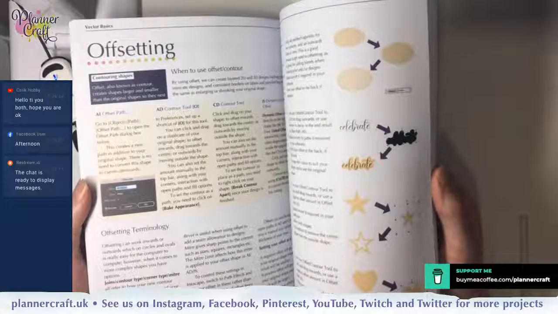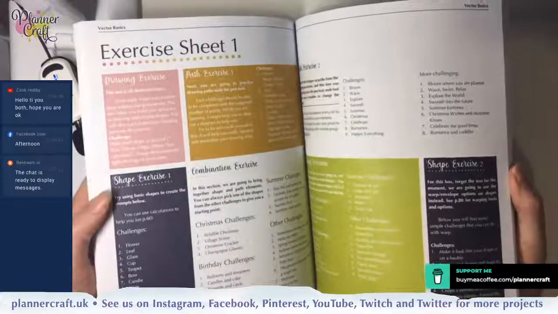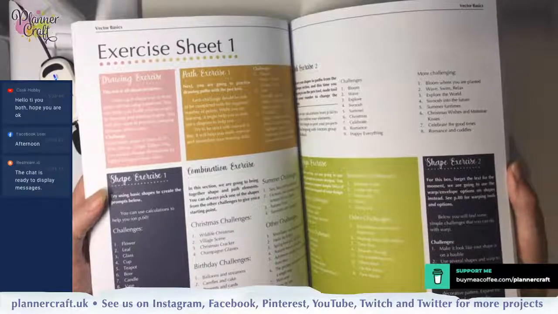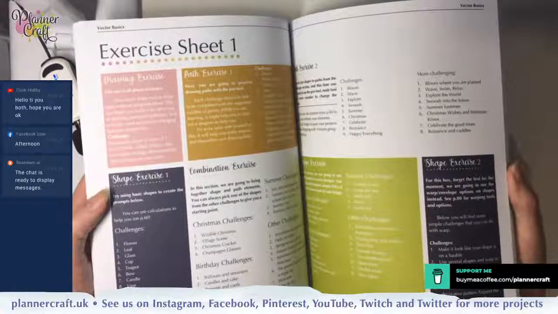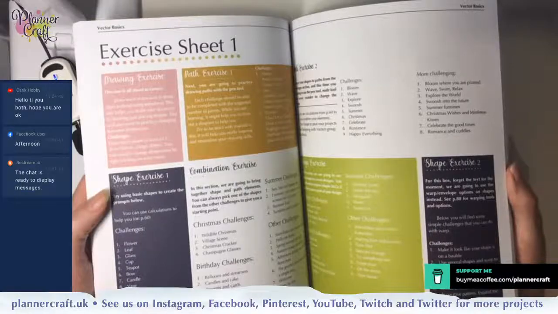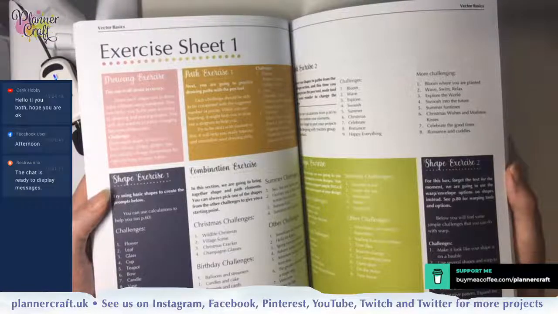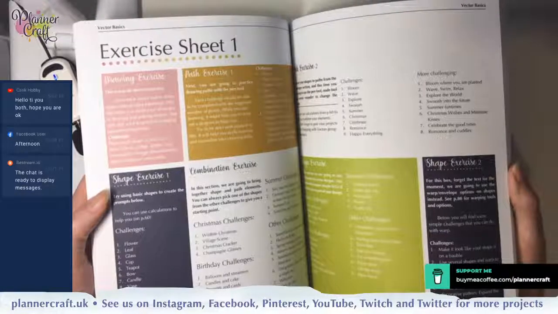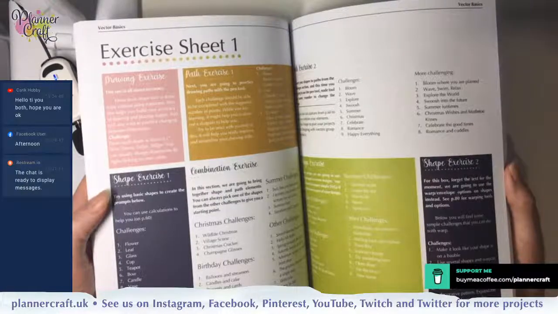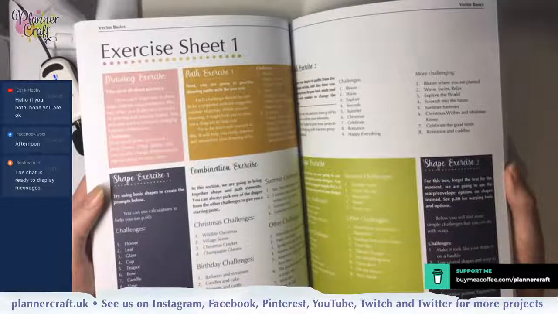So it even goes into things like your offsetting, and how to do it in all the different programs. Lots of exercises to play with. In here it's like just taking everything you've learnt in that section and having a good play around and seeing what you can do. And some exercises that will get you more confident with what you're using.